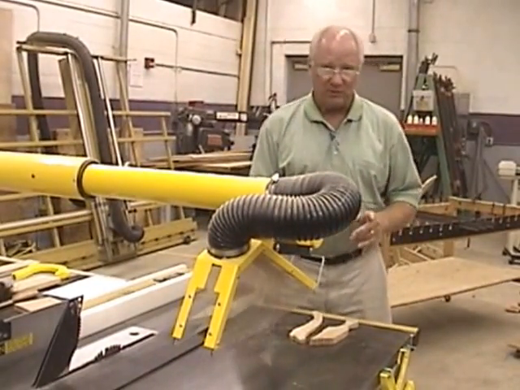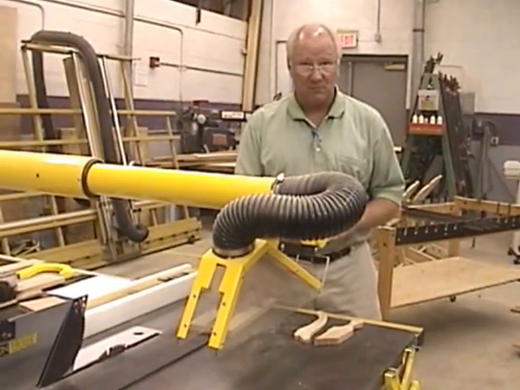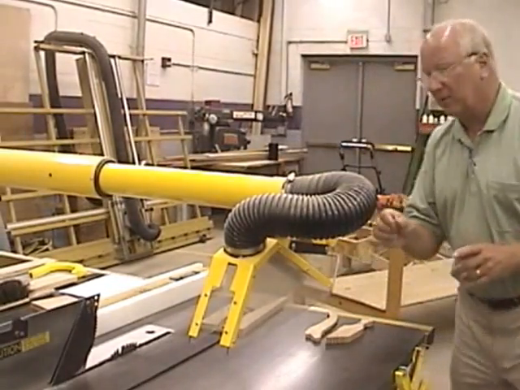So there's no way, say again? The guide thing there. Guard's in the way? Yeah. Okay.